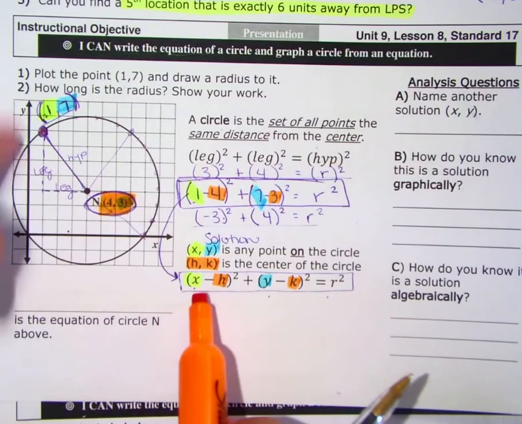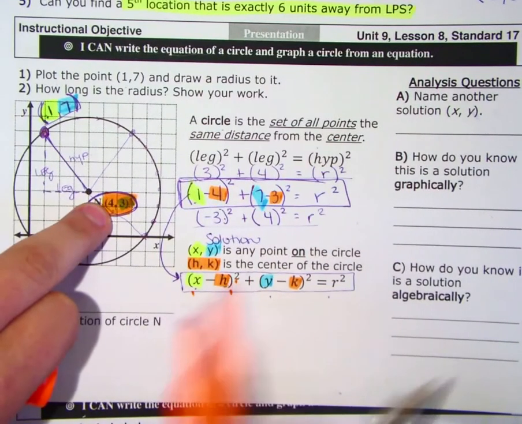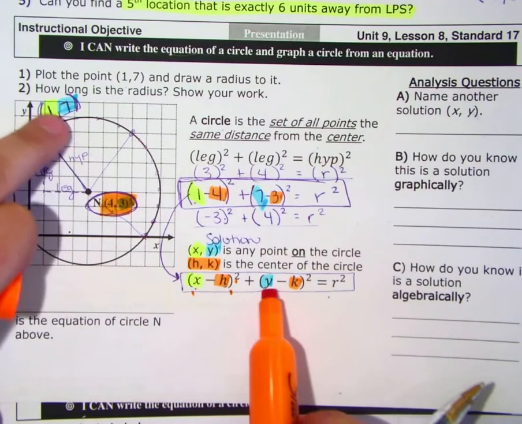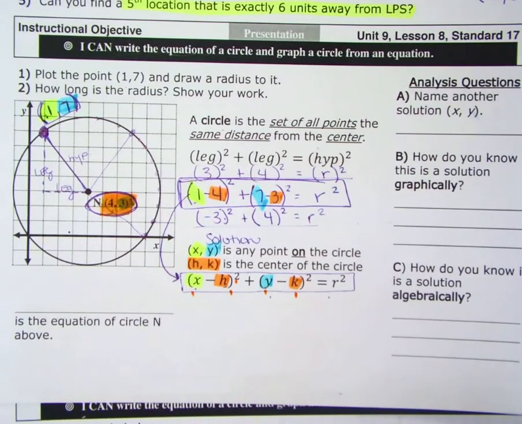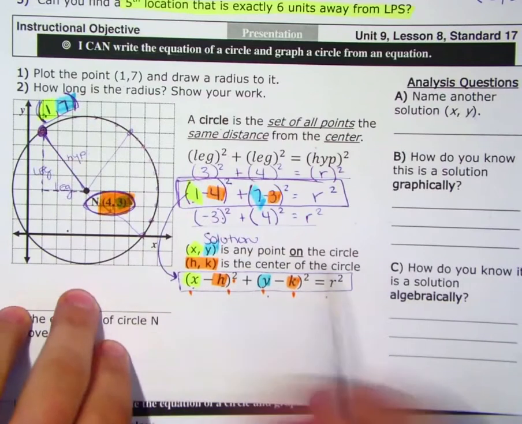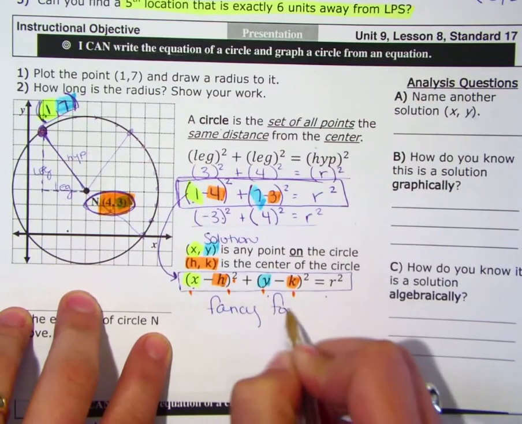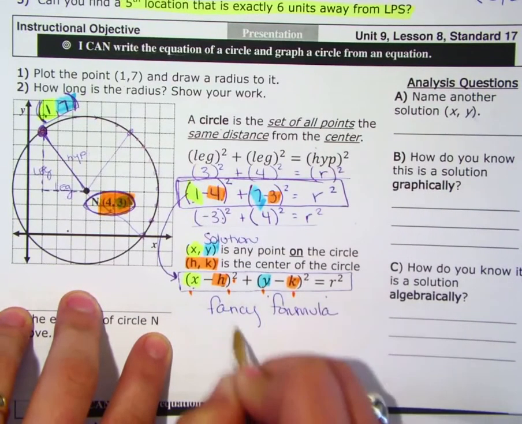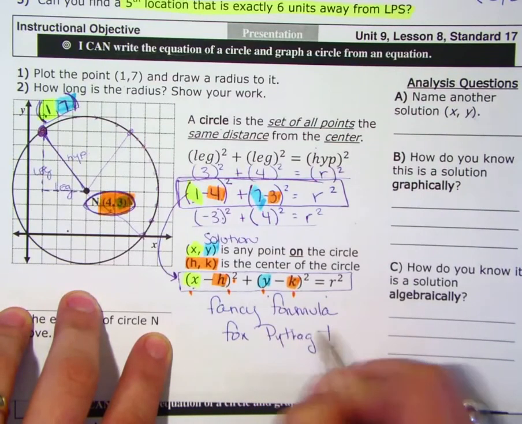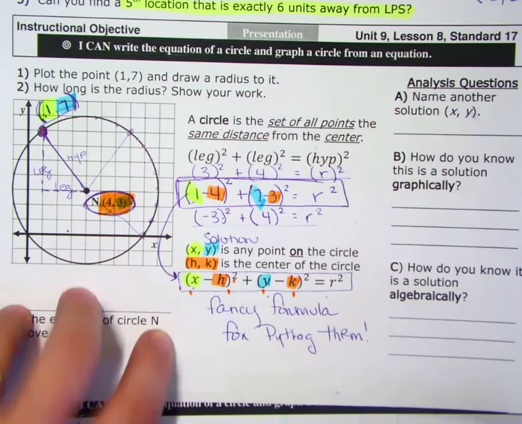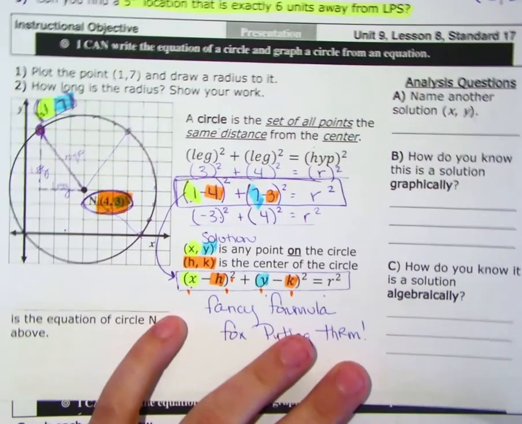So as you see, it was (1 minus 4) squared plus (7 minus 3) squared, and that will give us our radius squared. So this is really a fancy formula for the Pythagorean theorem. I know it's complicated. I did my best to explain it in the time that I have.